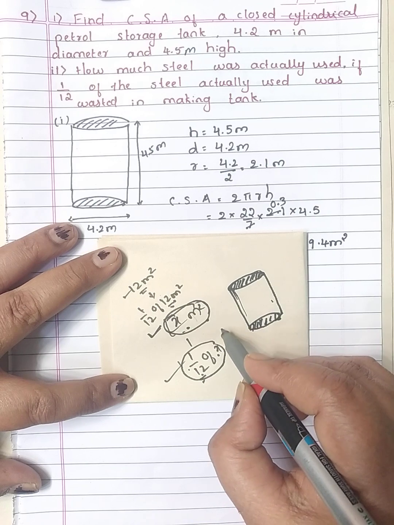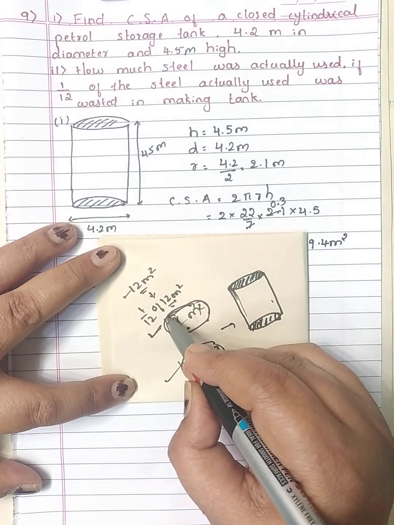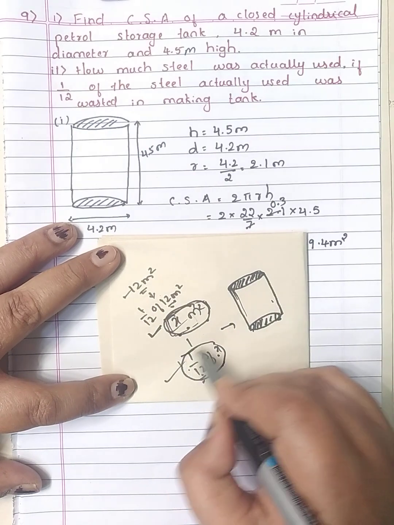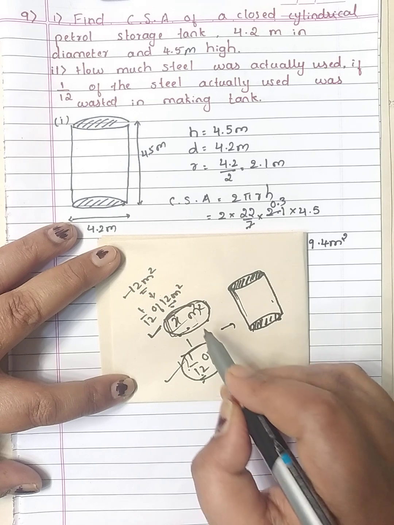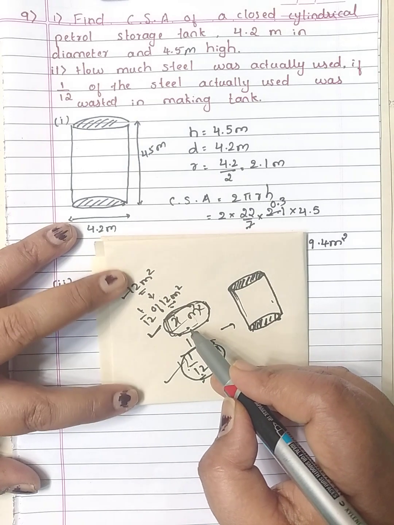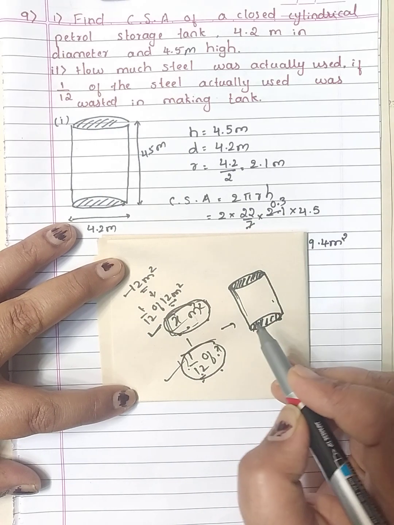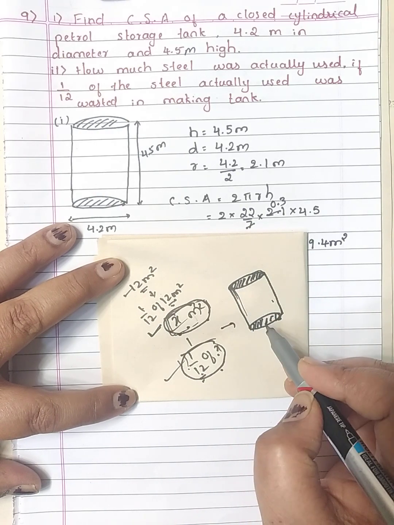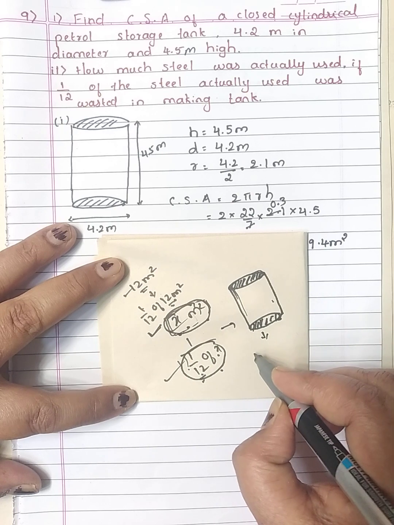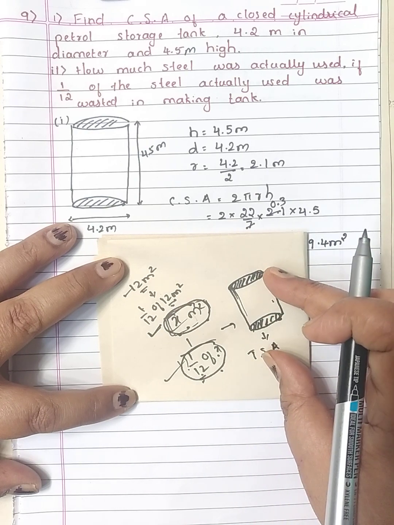We have to go for the final result here. So what is this? This is the actual steel used, and this is the wastage, and if we subtract the wastage from the actual steel used, we will get the cylinder, and the cylinder is closed at the top and bottom. That is, we have to find out the total surface area of the cylinder.